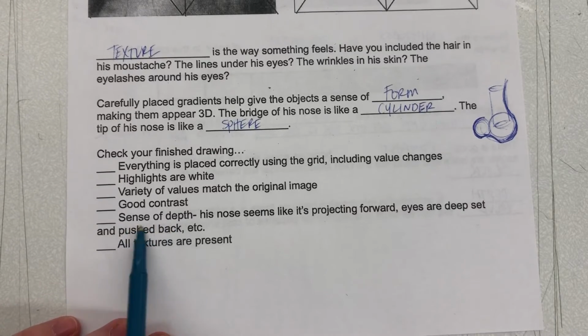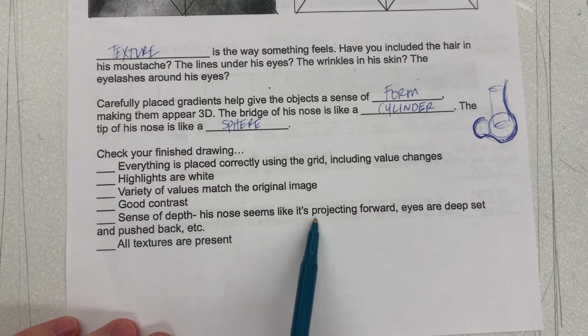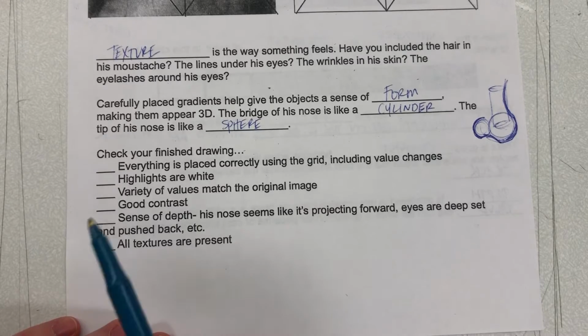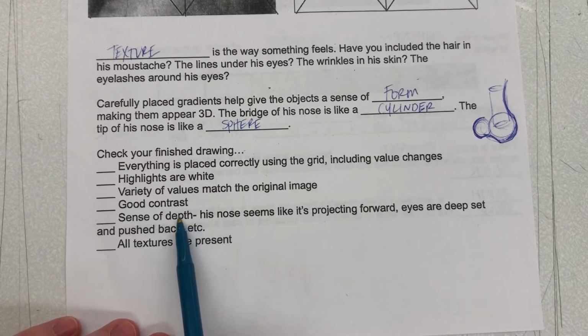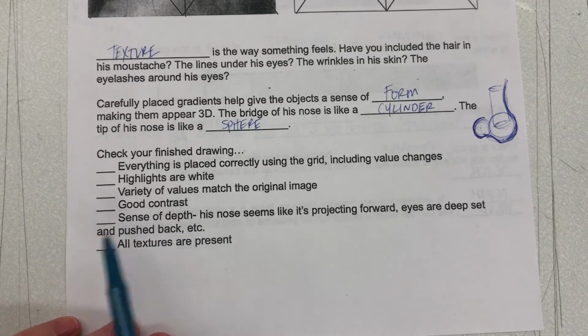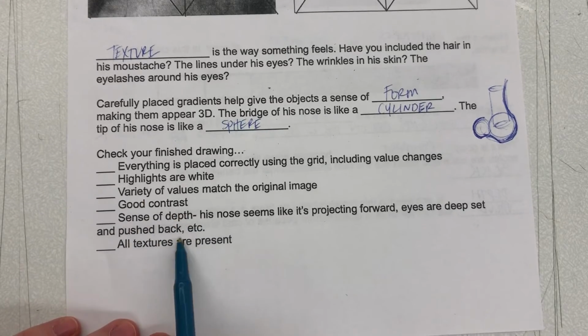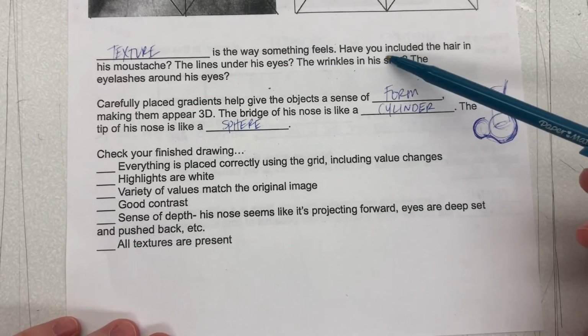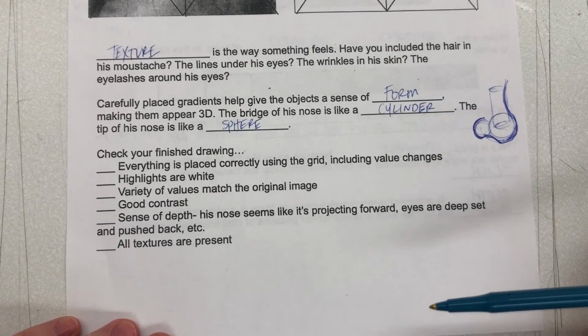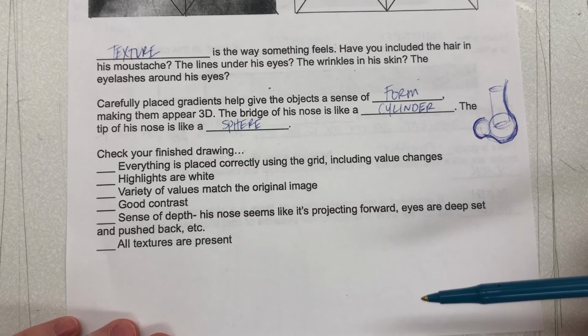Do you have a sense of depth? His nose seems like it's projecting forward. His eyes are deep set and pushed back. That is all created by the placement of your values and the way you've blended and all that good stuff. And then all textures are present, like this up here. Wrinkles in skin, hair, that kind of stuff.